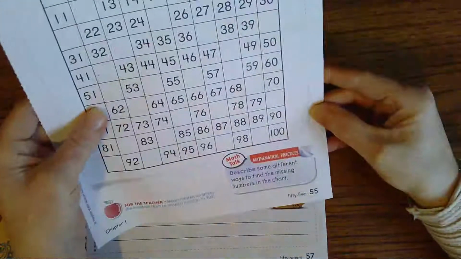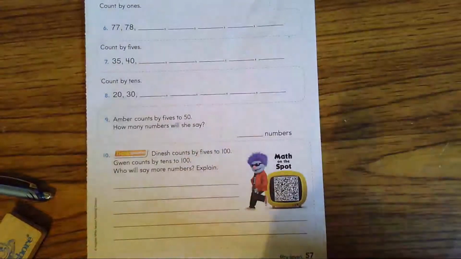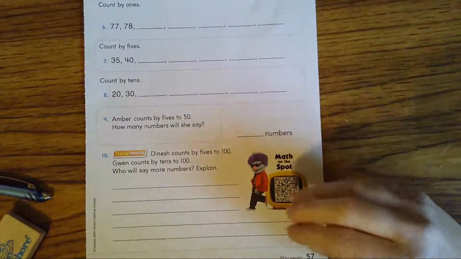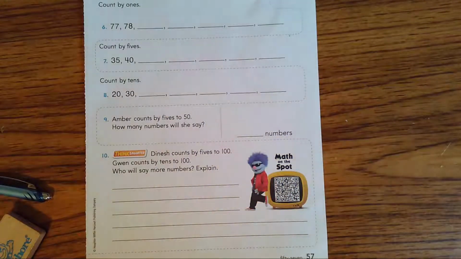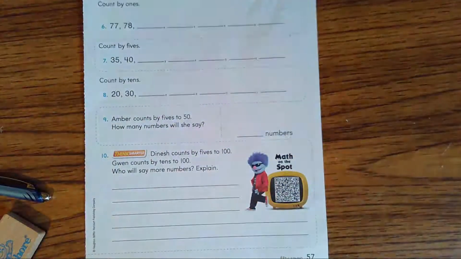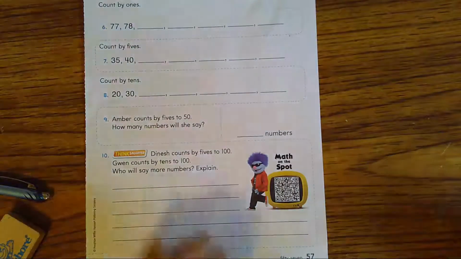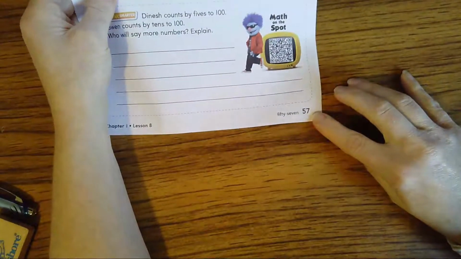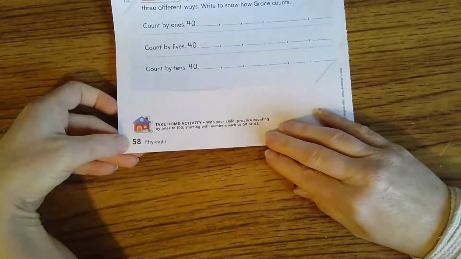Okay, hopefully you have turned in 55 and 56. Turn it into me if I'm there, or turn it into the substitute. Now you are ready to work on page 57 and 58. You can hit pause if you need help getting that ripped out.